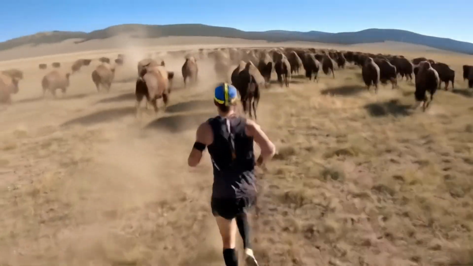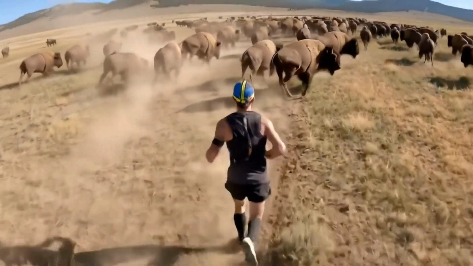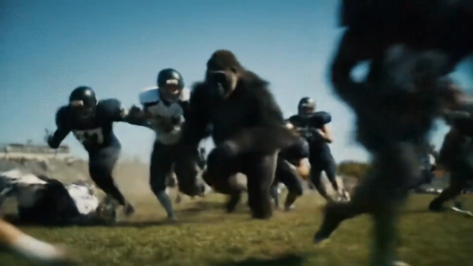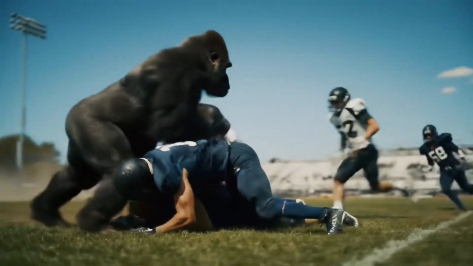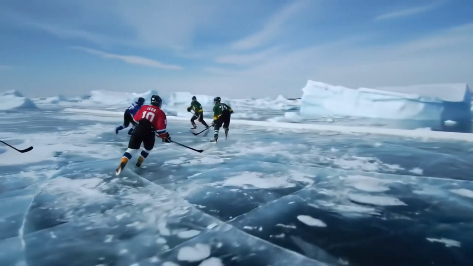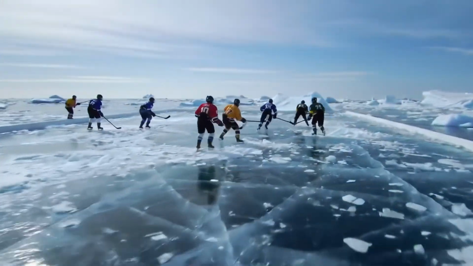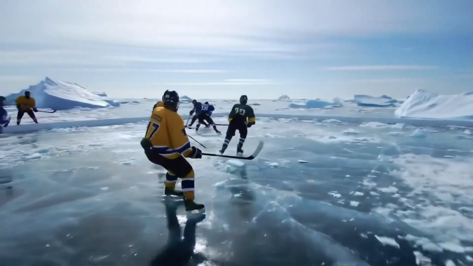Next, you should also be very specific in terms of the action. Whether you want a person to run after a herd of buffaloes, or a Bigfoot to be playing football, or people to be playing hockey on the ice, be very specific. And for the dialogue, make sure you include in inverted commas what you want your object to say. The easiest way of getting around it is to use Gemini or ChatGPT. If you do not want to generate videos with the captions, put the words "no caption" in inverted commas in your prompt.